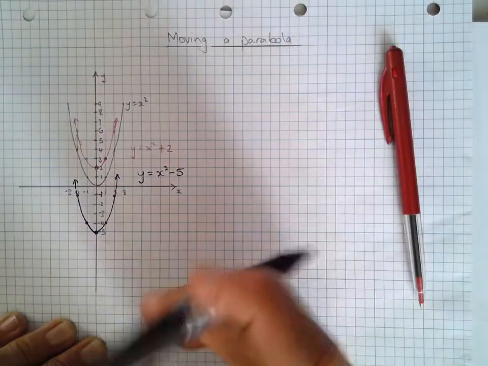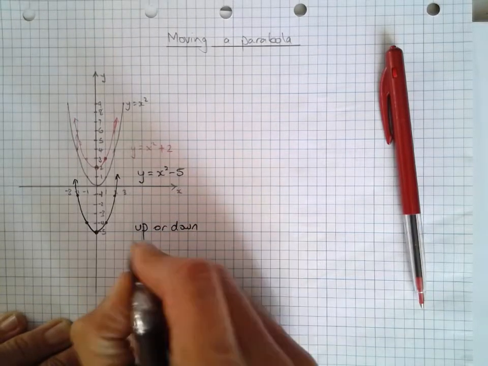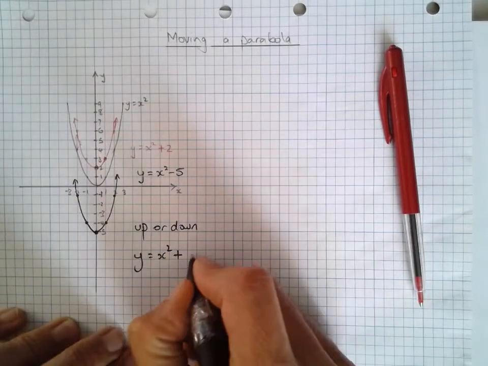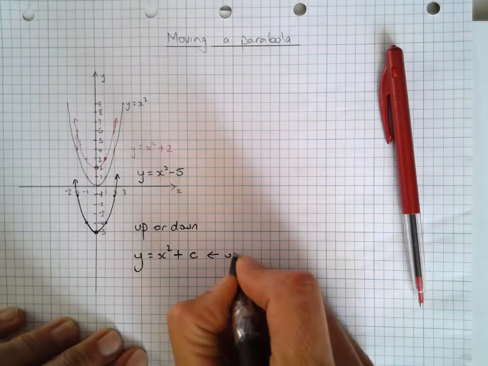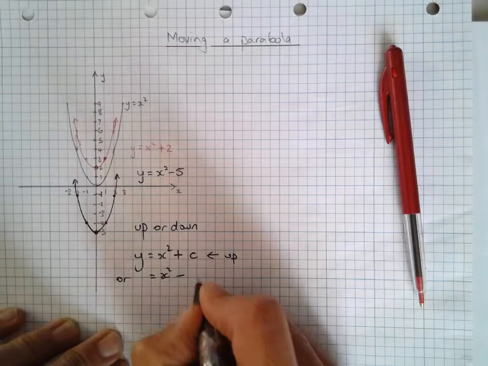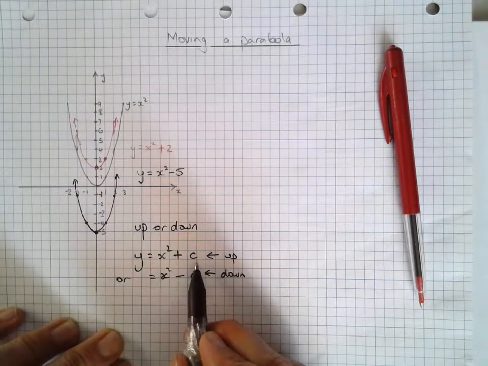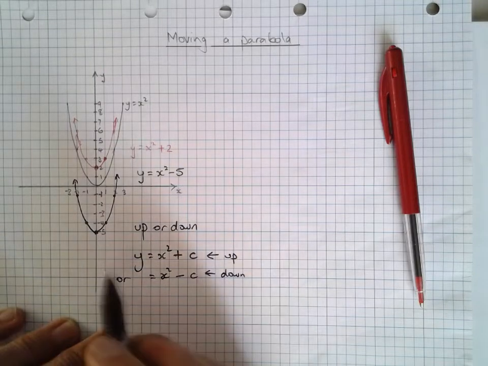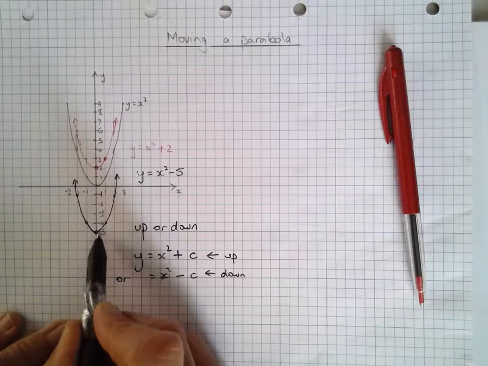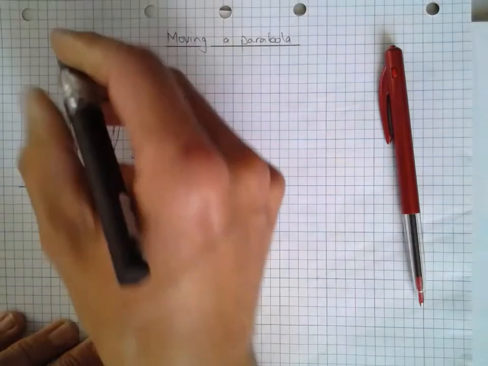So if I want to go up or down, it's y equals x squared plus something for up, or minus something for down. And that'll move it all up by c and down by c. And you notice for each of them, from the vertex, again, it's just across 1 and up 1, across 2 and up 4, and it's got that symmetry. So that's allowed me to move up and down.